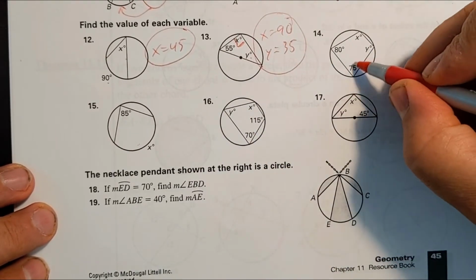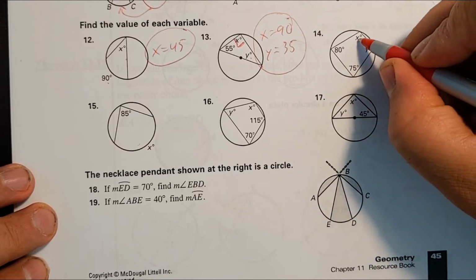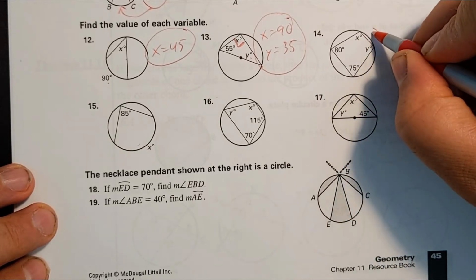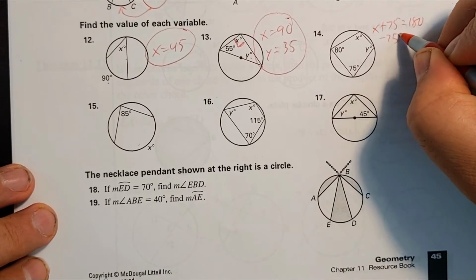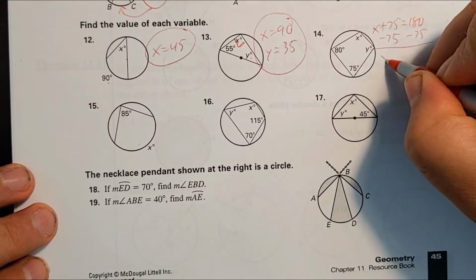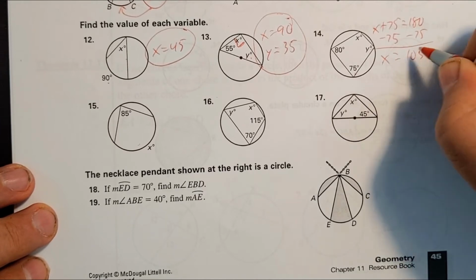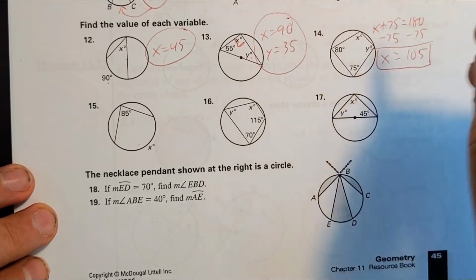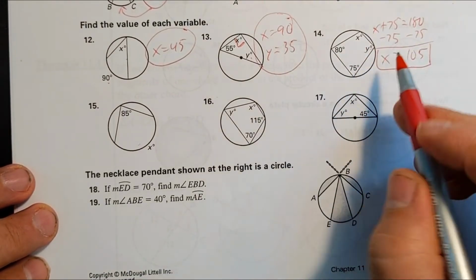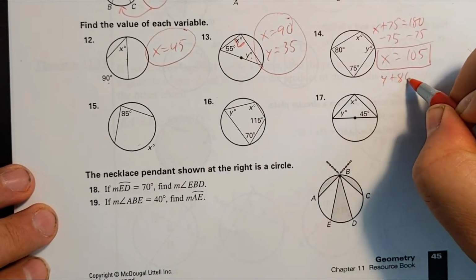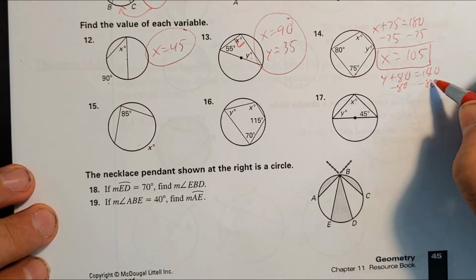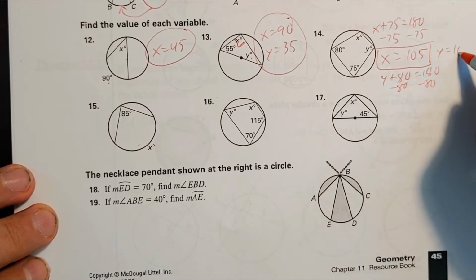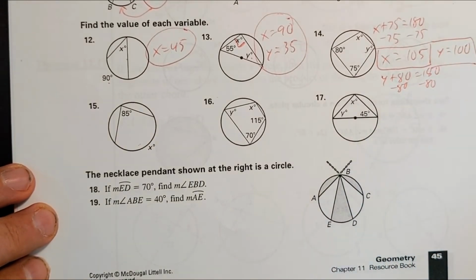Number 14, the opposite angles are going to be supplementary. So if this is 75, then X and 75 should make 180. Subtract 75 from both sides. X is 105. For the Y, you're going to go across this way. So the Y and the 80 should make 180. Subtract 80 from both sides, and you find out your Y is 100.